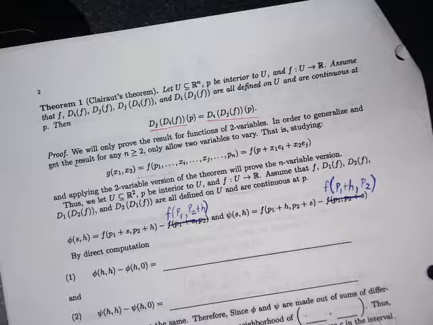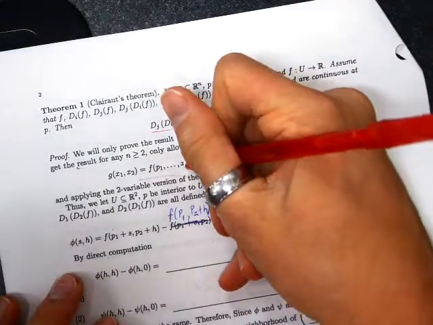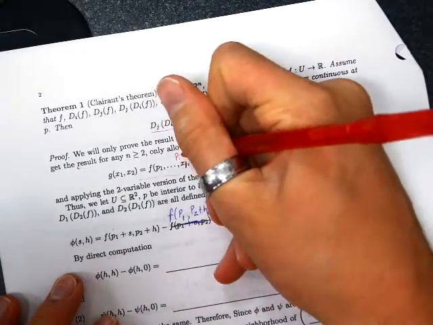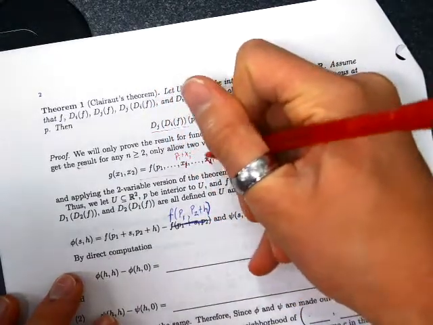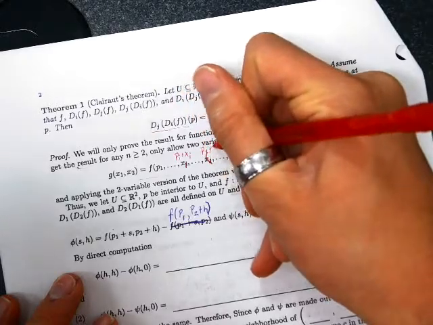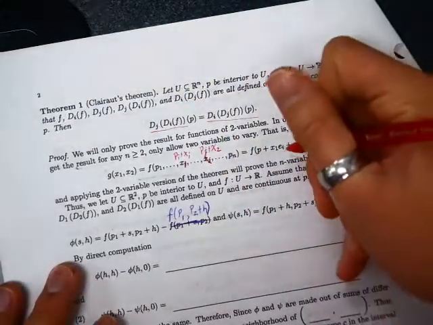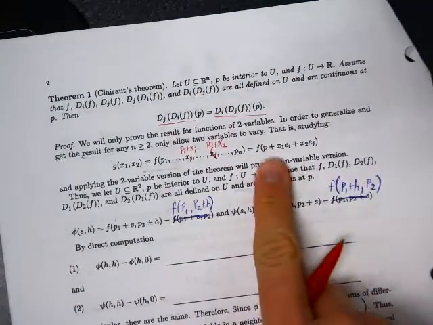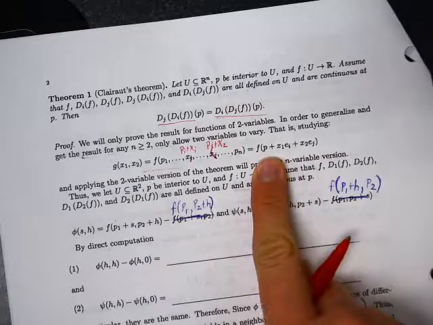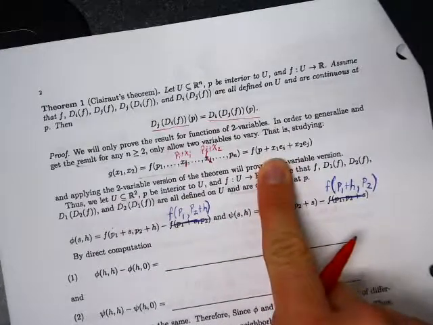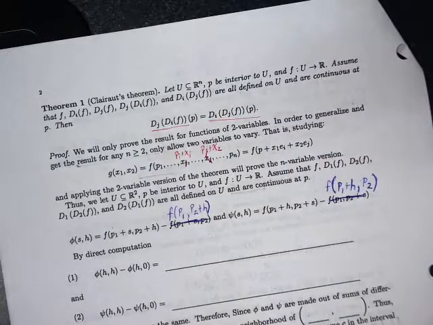And if you want to promote a two-variable result to an n-variable result, well, I'll set g of x1, x2 to be f evaluated at pi plus x1, pj plus x2, which is the same as the original function evaluated at p plus x1 times ei plus x2 times ej.